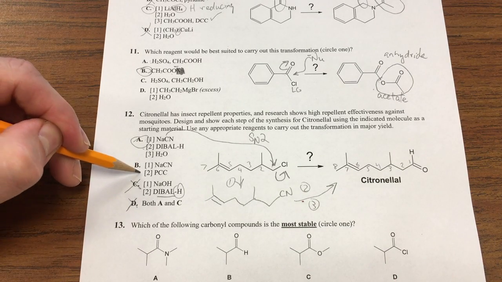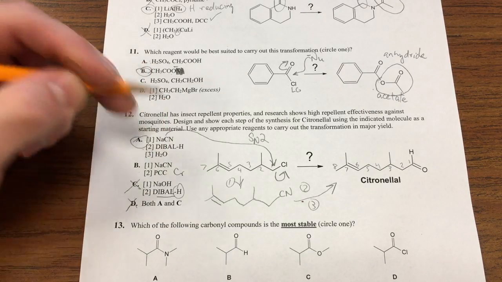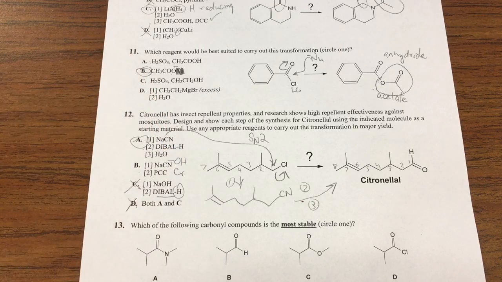What's the matter here with B? We have this PCC, and that's going the opposite direction. PCC contains chromium, and it needs an alcohol to react. So that one is incorrect.